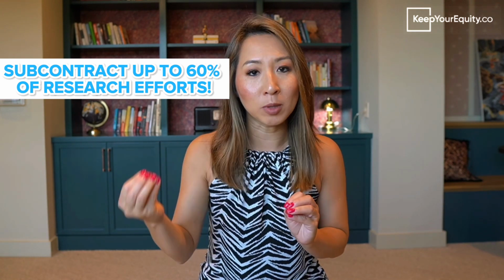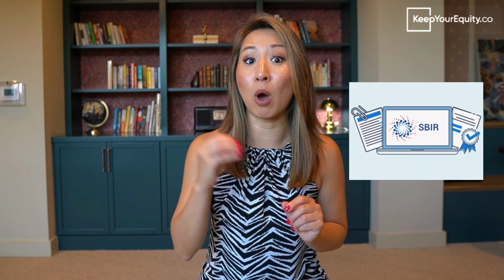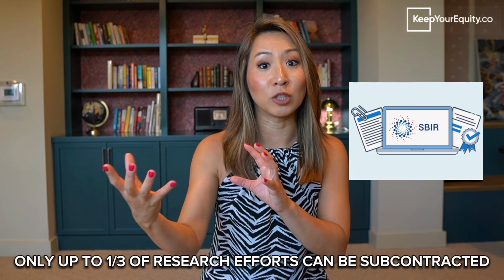Now, it's important to know that the STTR permits up to 60% of the work to be subcontracted to the research institution of your choice. And this helps to provide flexibility for small businesses to collaborate with these really specialized nonprofit research institutions. Now, in contrast, an SBIR grant only allows up to 1/3 of the work to be subcontracted instead. So if your startup really needs to depend on a research institution's facilities and expertise in order to fully carry out the proposed efforts, then an STTR might be the way to go.